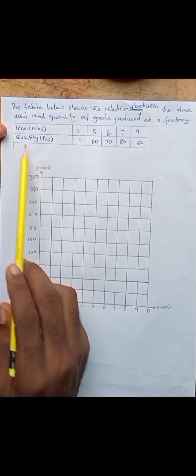The table below shows the relation between the time used and quantity of goods produced at a factory. Do you get me? So we have the time in minutes, then we have the quantity, that is the number of pieces of the said goods that are being produced.